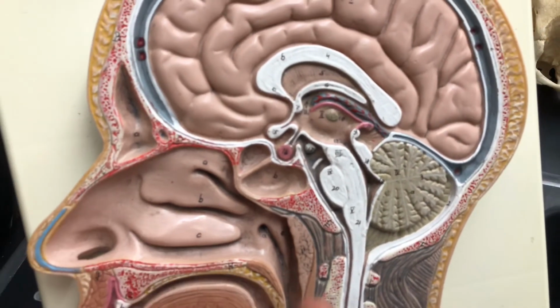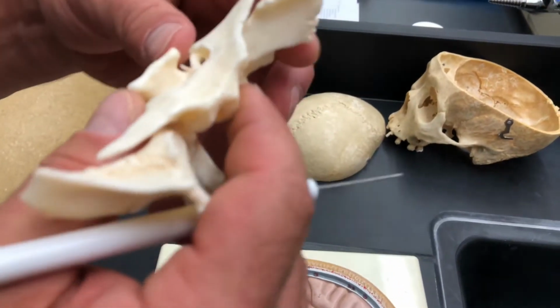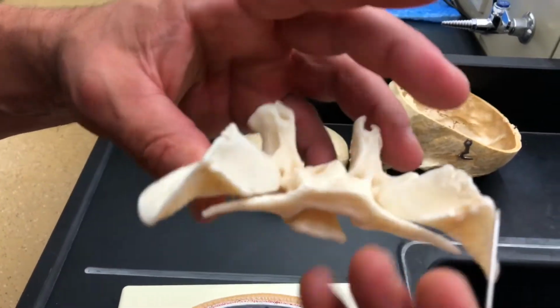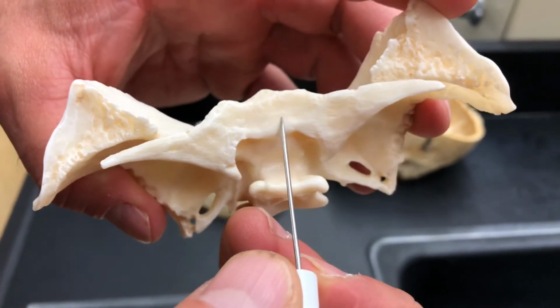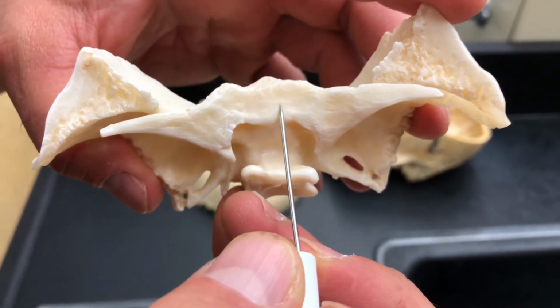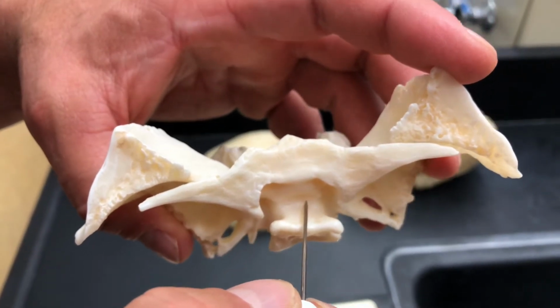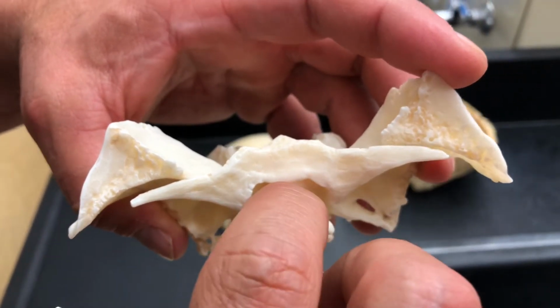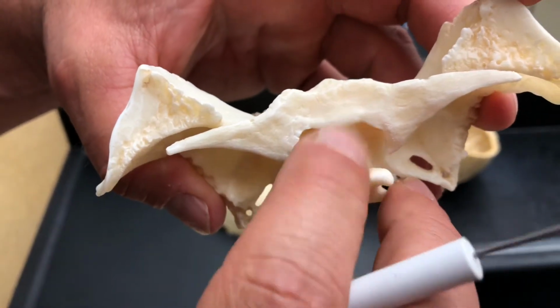Okay? So now, when we look at this right here, here is the plastic model. Again, how do we find the sella turcica? Start on the lesser wing of the sphenoid bone and move posterior into that large depression, and that is the sella turcica.